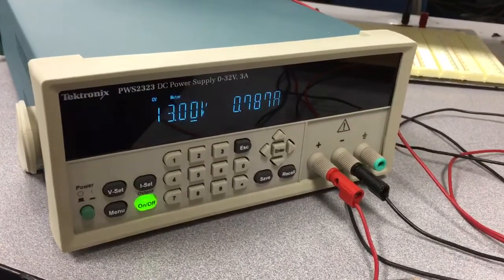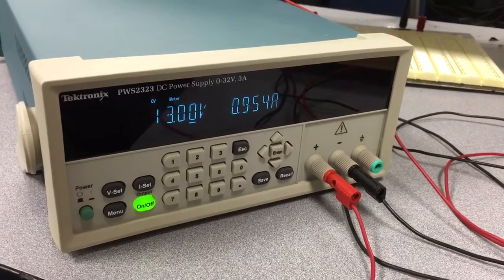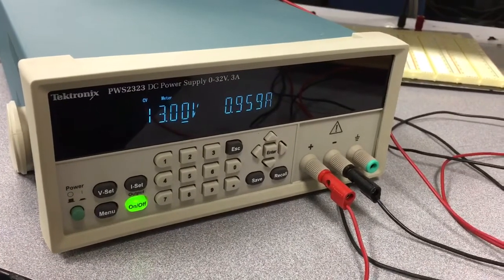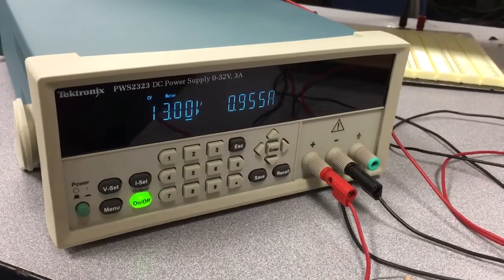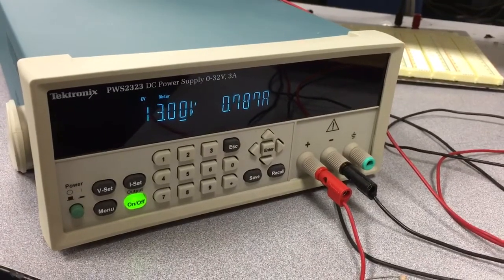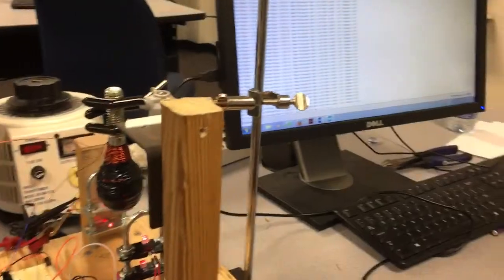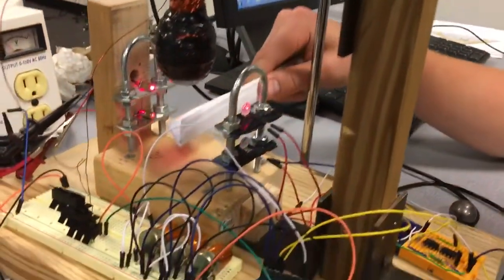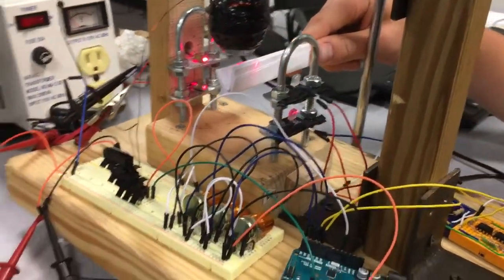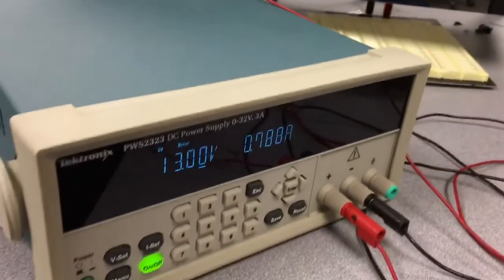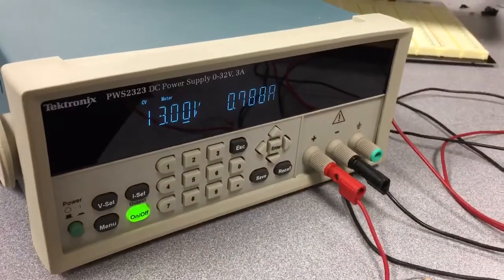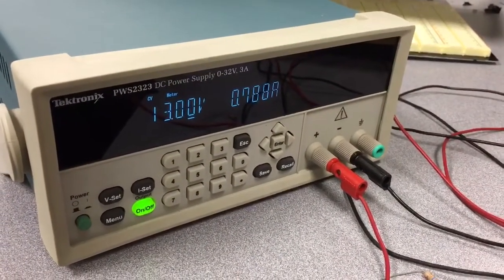Instead of 0.8, we get 0.95 amps. That's with a PWM output of approximately 130. If we have 255, we can get an output of 1.2 amps. If the top laser is blocked, of course, we get an output of 0, and the current is still 0.8.